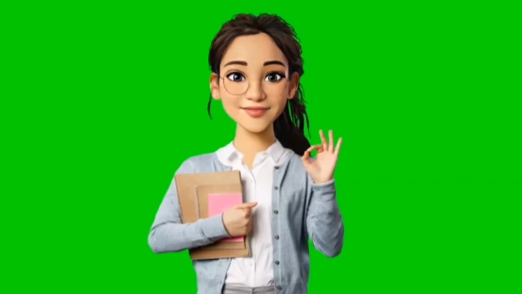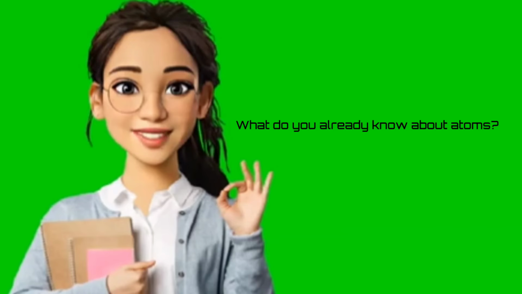Let's begin with a quick question to activate your memory. What do you already know about atoms? You can submit your answer using the QR code I'll provide in a moment.